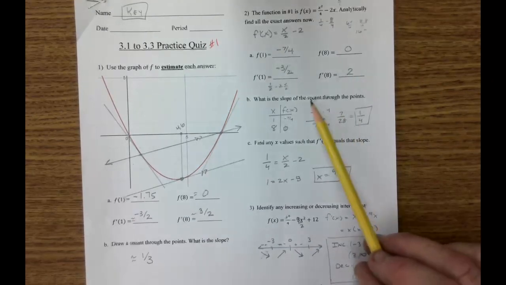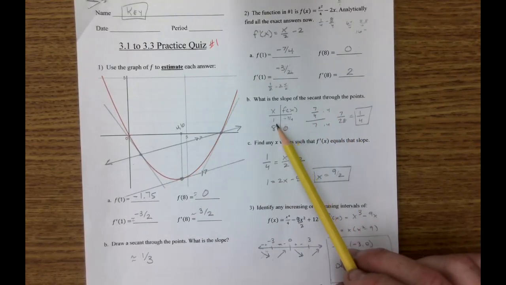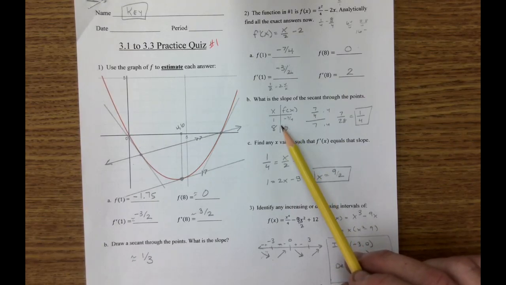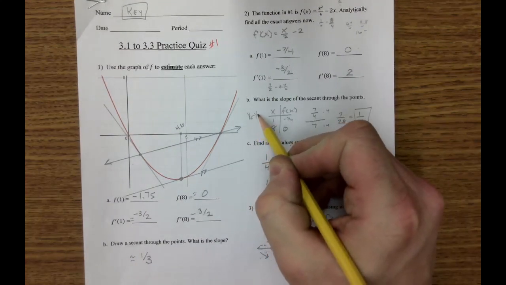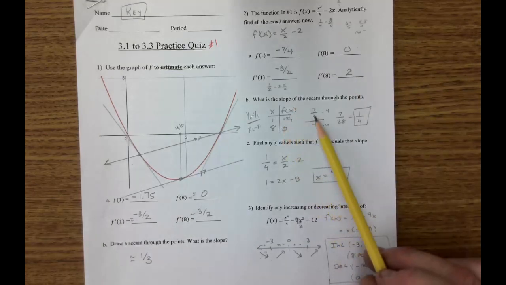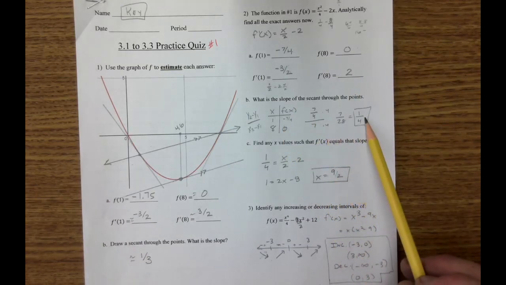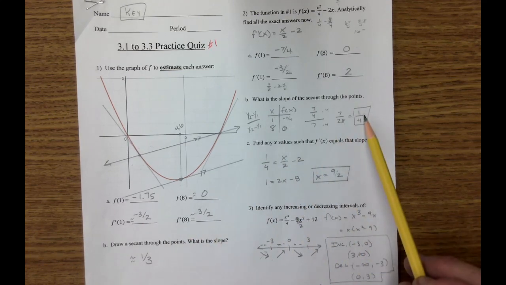All right, what is the exact slope of the secant? Well, if you do the points 1 to 8 and you find the slope between them using y2 minus y1 over x2 minus x1, well, you figure it out and you do the computation as 1/4. I said it was 1/3. It's exactly 1/4.